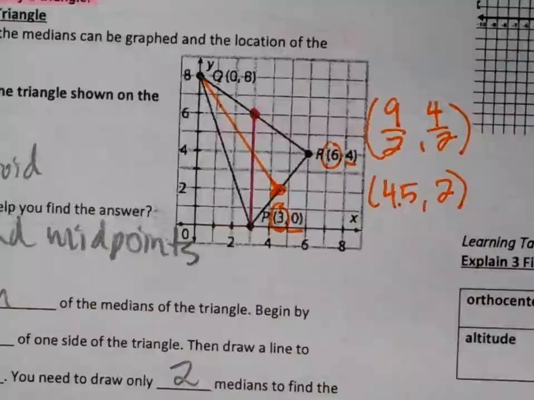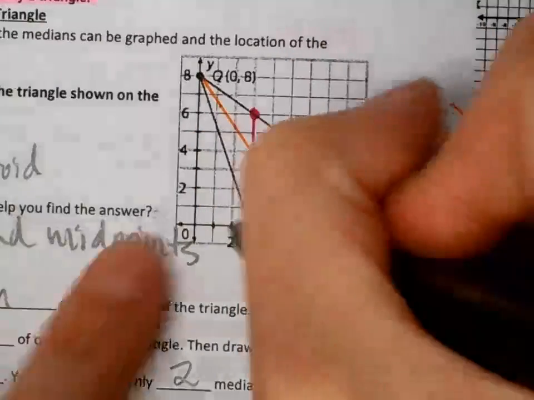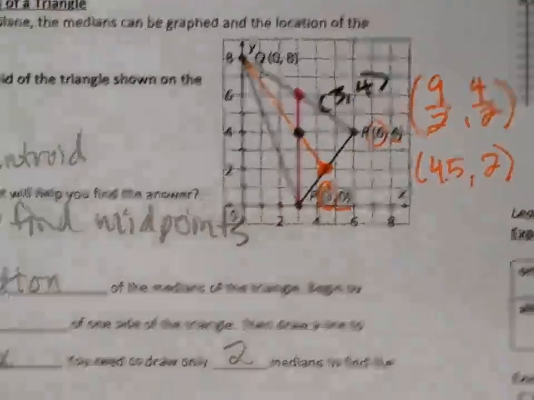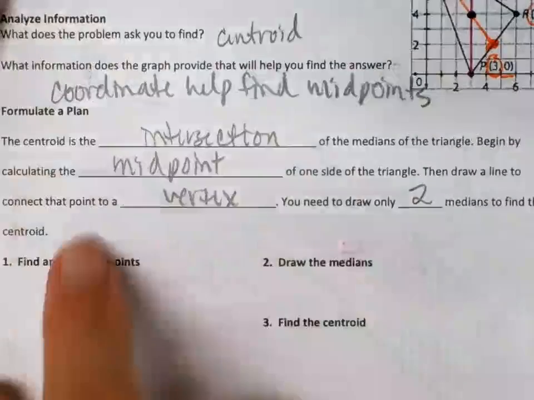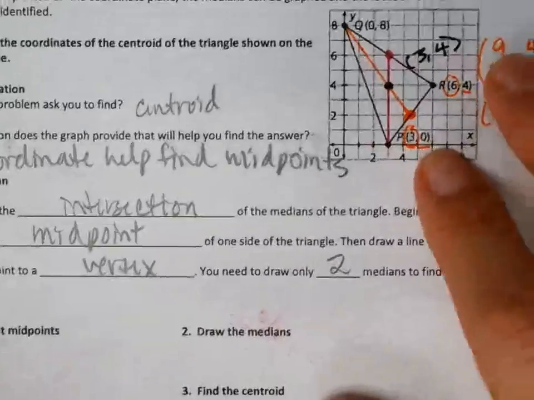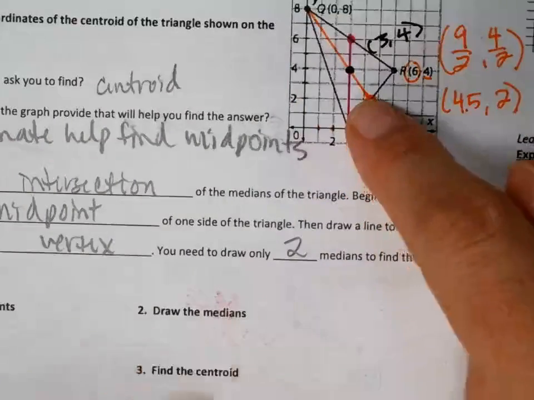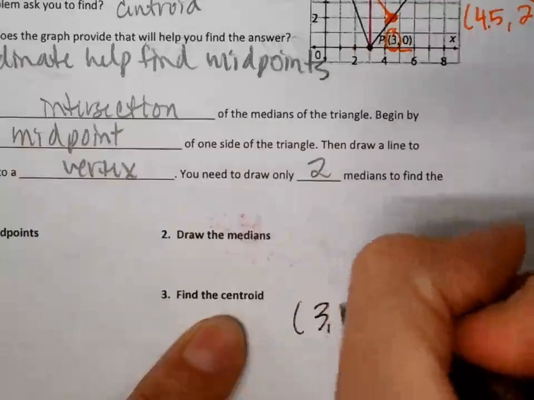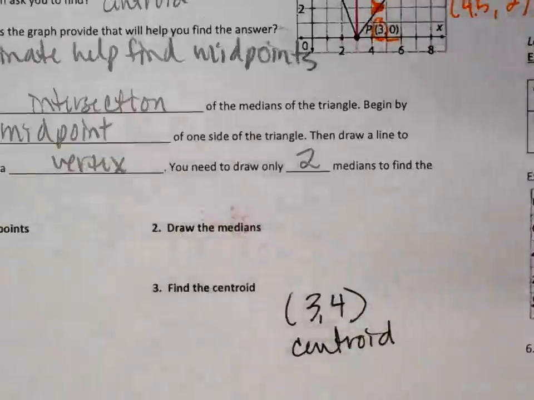Where these two intersect is your centroid. So my centroid is right there at (3, 4). So right here it says find and plot the midpoints. We found them. They're up here in our graph. Draw the medians. Done. Got our two medians. And find the centroid, and our centroid was at (3, 4), where your two medians intersect.